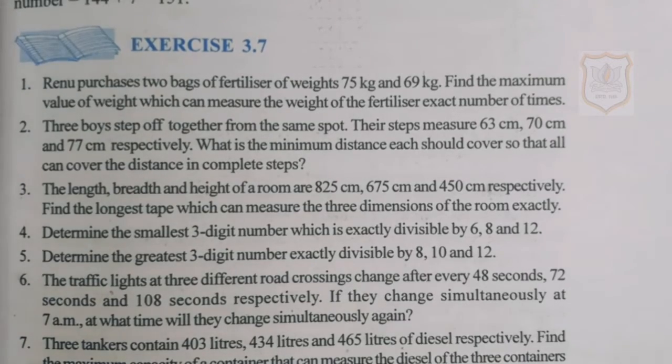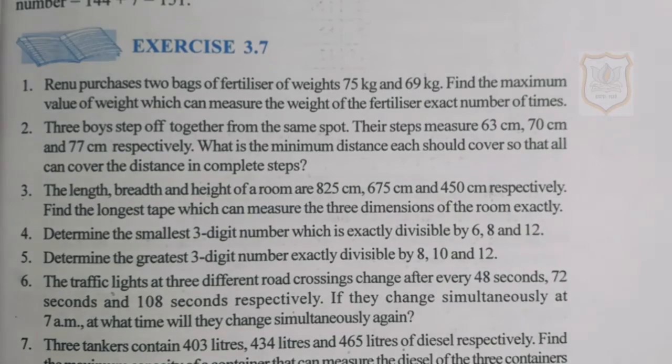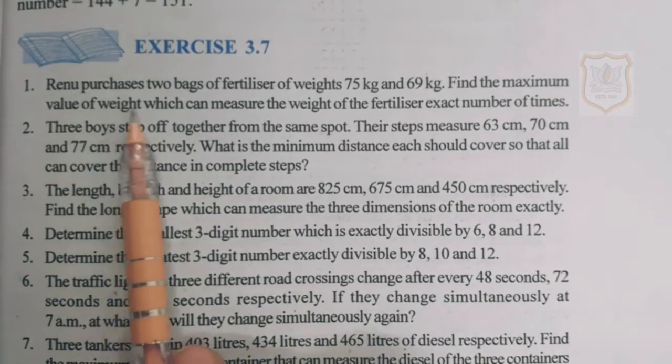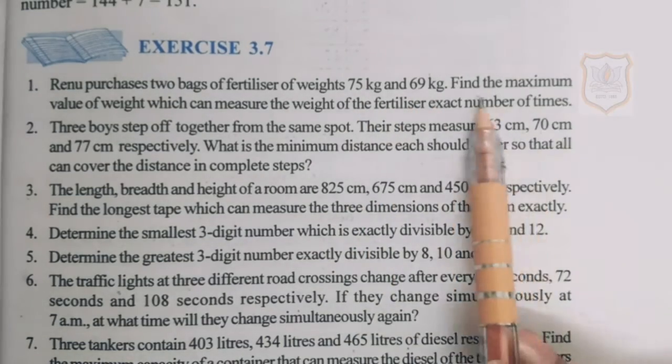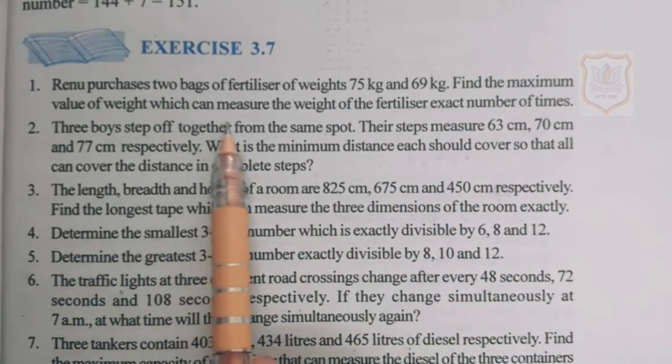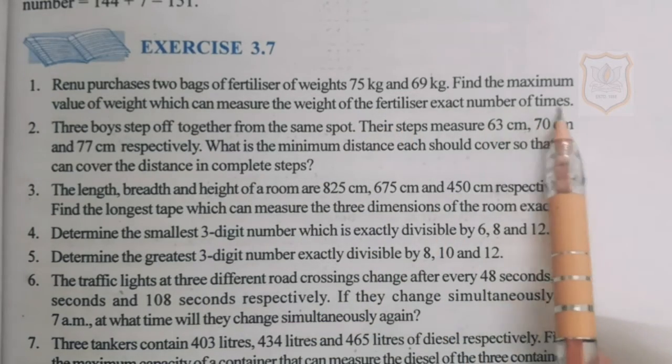Now we move to exercise 3.7, question number 1 of exercise 3.7. Renu purchases 2 bags of fertilizers of weight 75 kg and 69 kg. Find the maximum value of weight which can measure the weight of the fertilizer exact number of times.